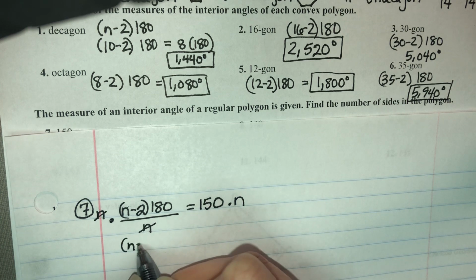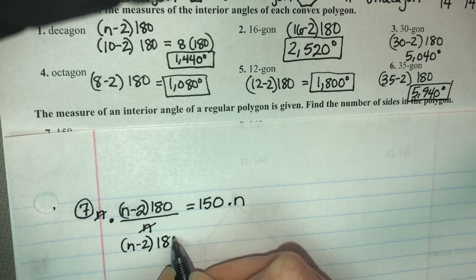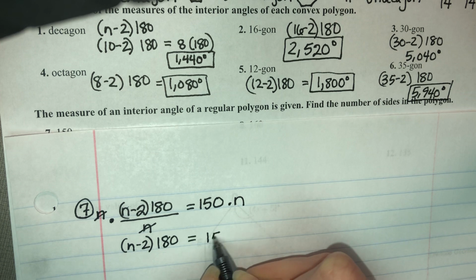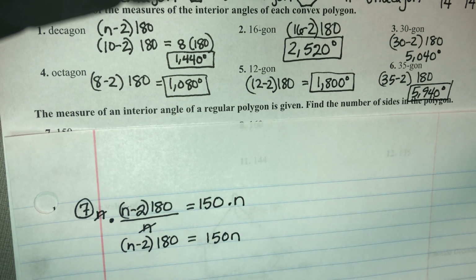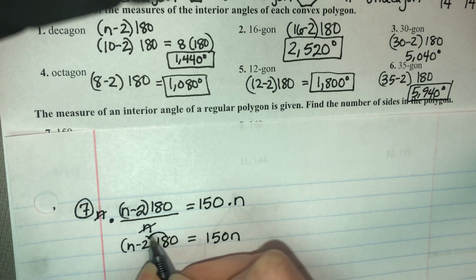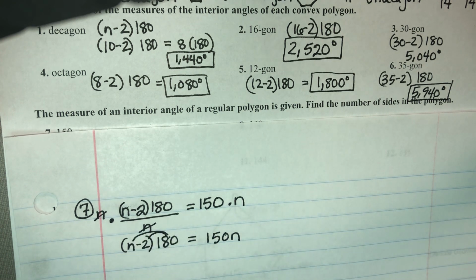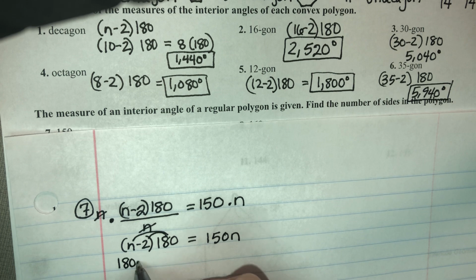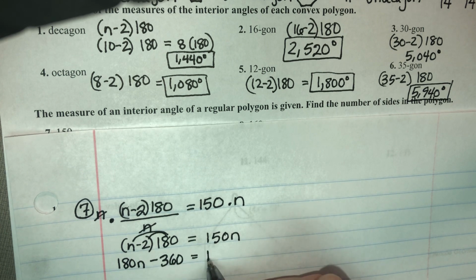So we have (n minus 2) times 180 equals 150n. And then we want to distribute the 180, which means we multiply it times both of the numbers inside of the parentheses. So this is 180n minus 360 equals 150n.